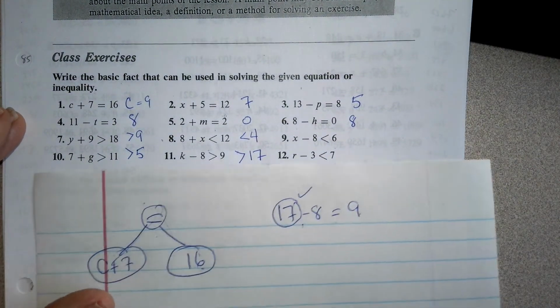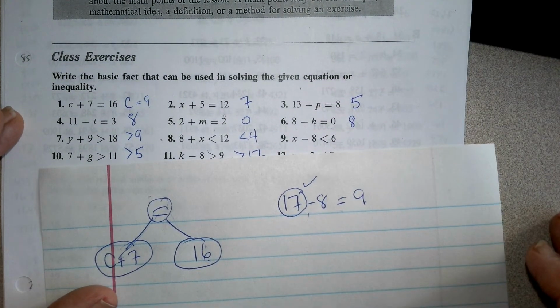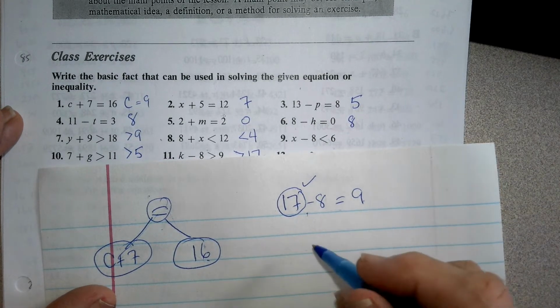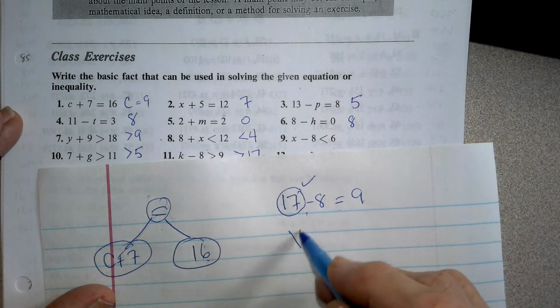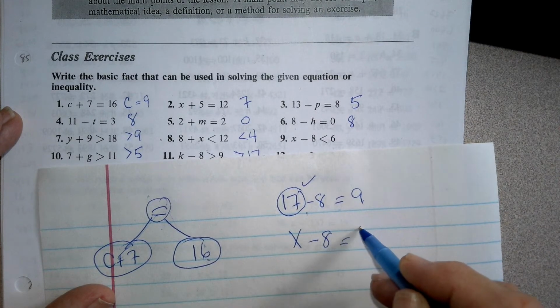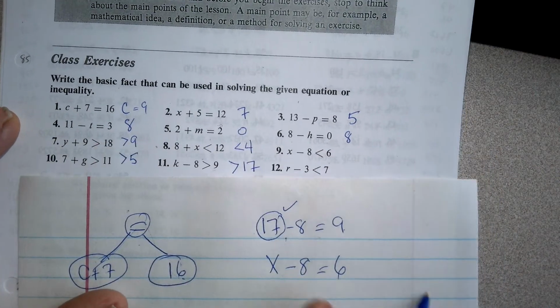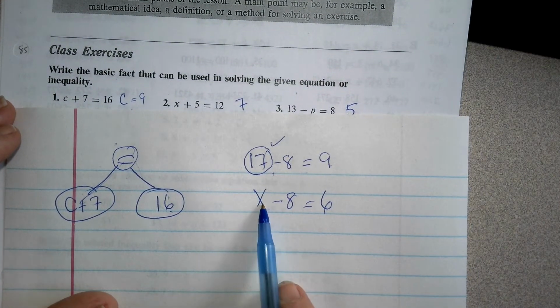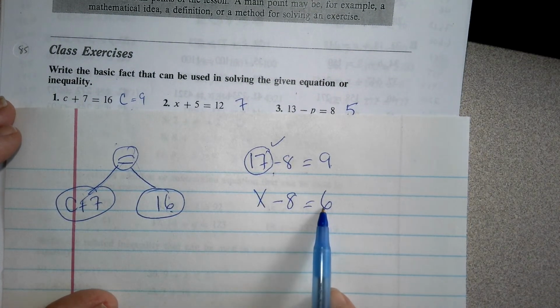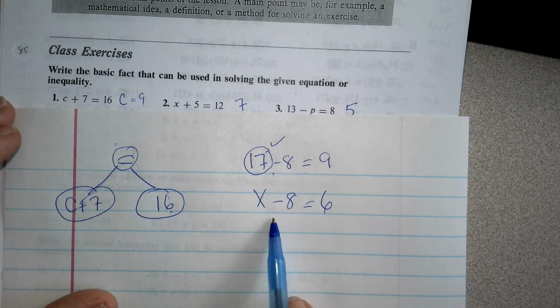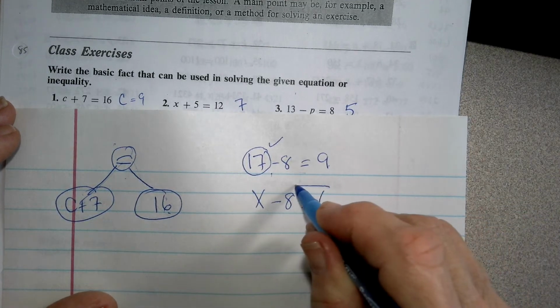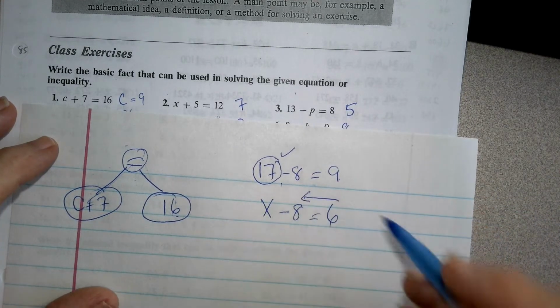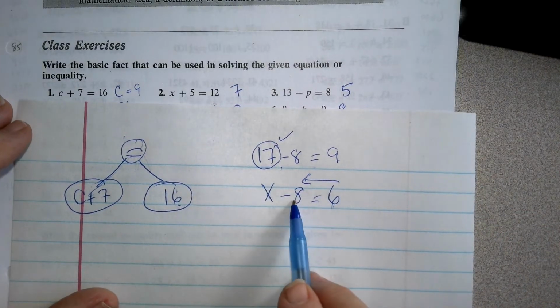Start with this instead of the inequality. 18 minus 8 is not 6. In fact, I could go backwards. If it's subtraction, I can go backwards and add. 6 and 8 is what? It's 14.